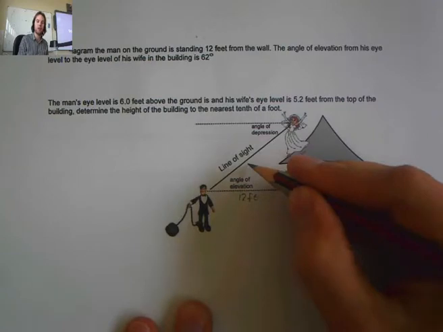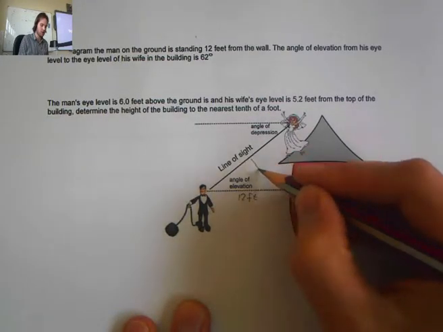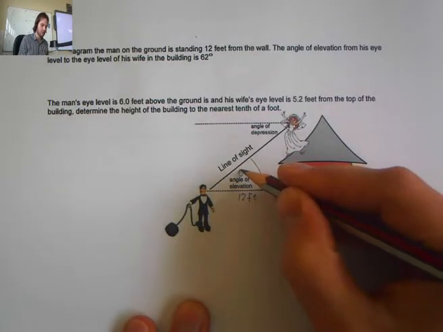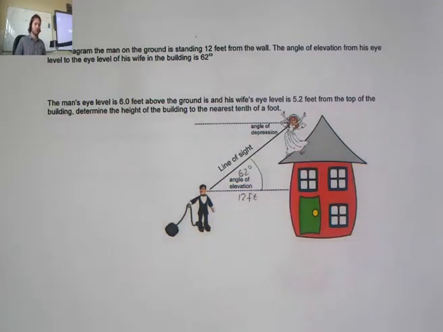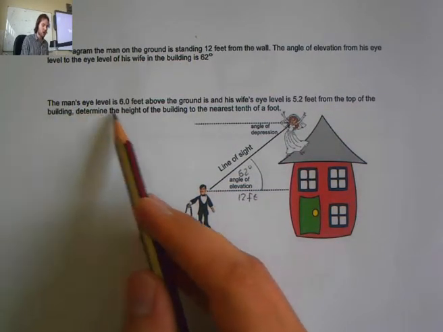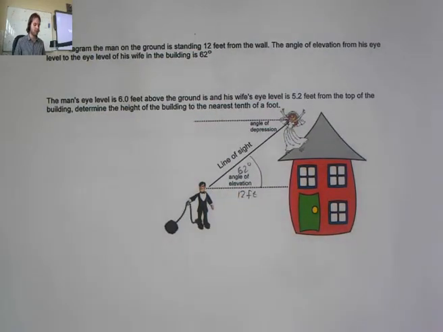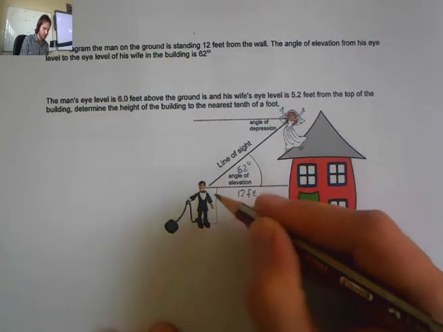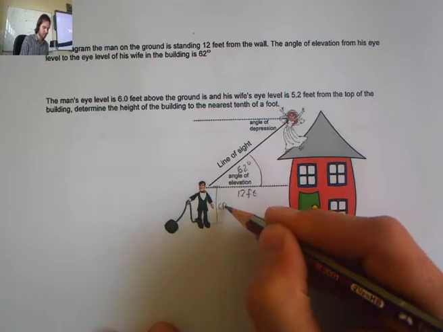So remember, angle of elevation is from this horizontal. It's going to be 62 degrees to his eyes. All right? Now, the man's eye level is 6 feet above the ground. So from here to here is going to be 6 feet. Okay?